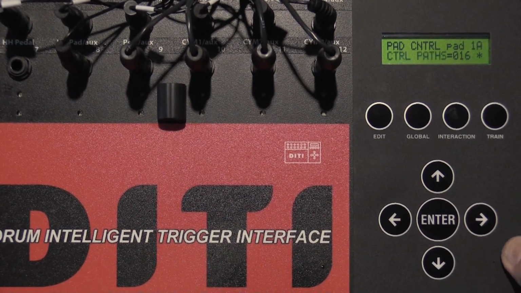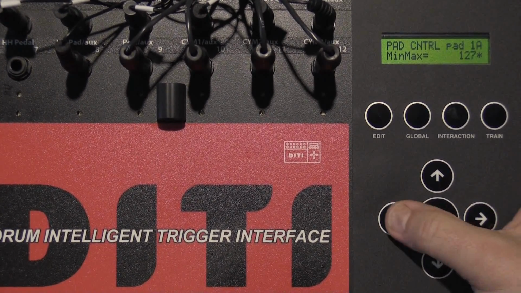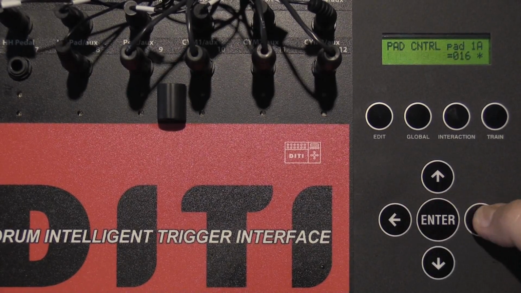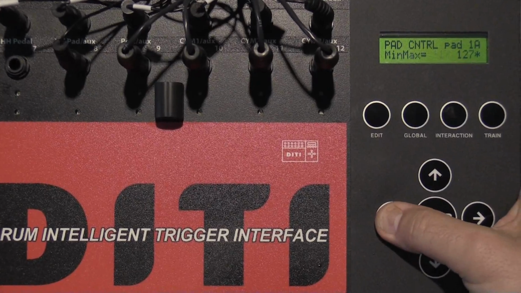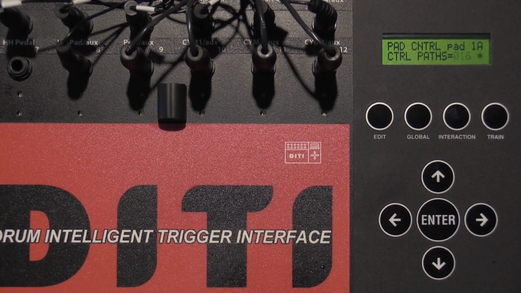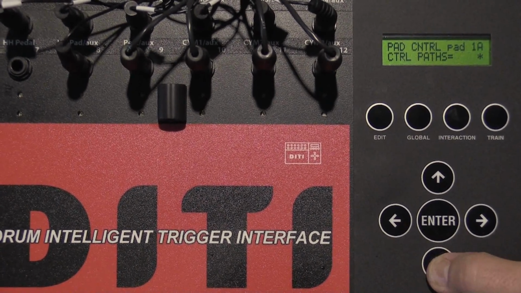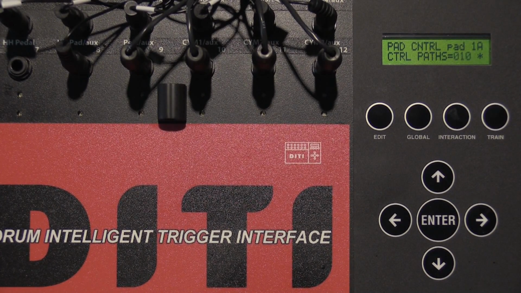Another control is control paths. And control paths is really interesting because of what it does. Let's say the control path is assigned to controller number 16. Again, let's say that we want to control panning, or we want to control volume. So let's say 10 is going to be set for your panning to go back and forth.